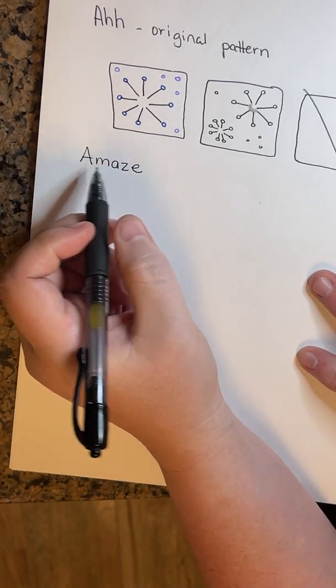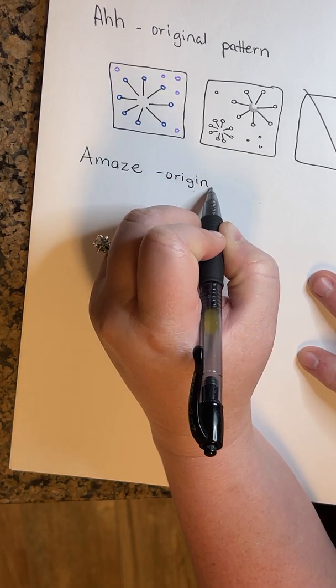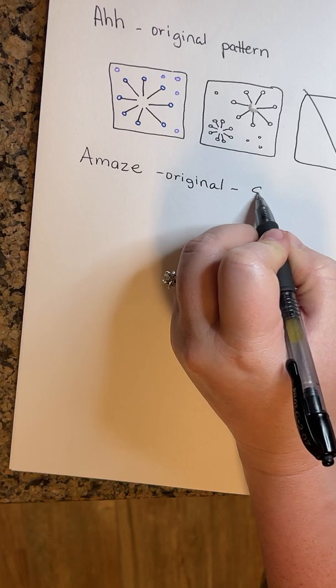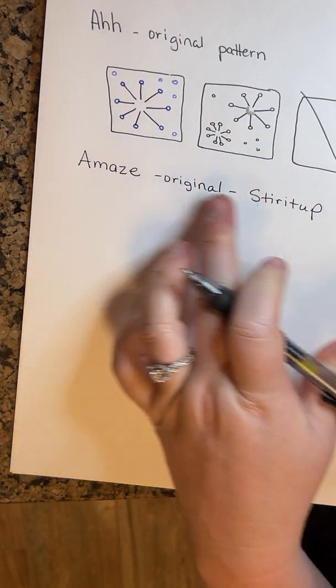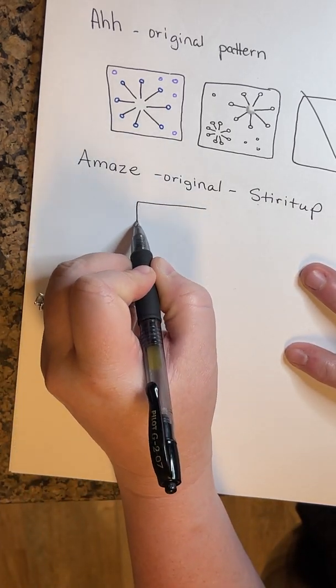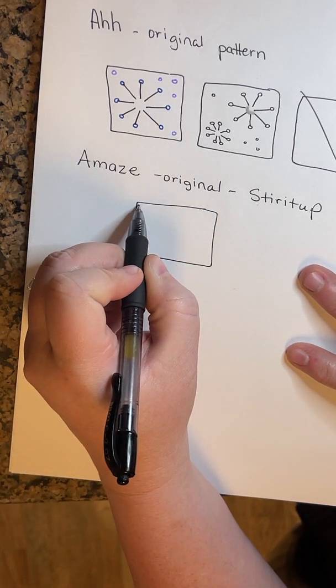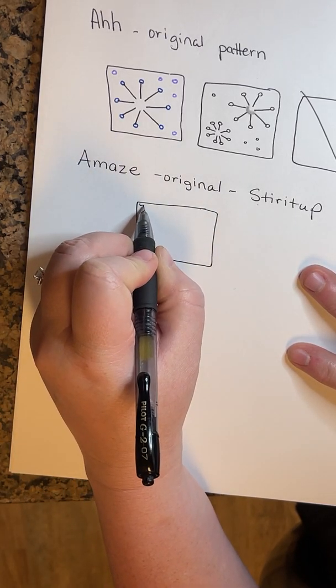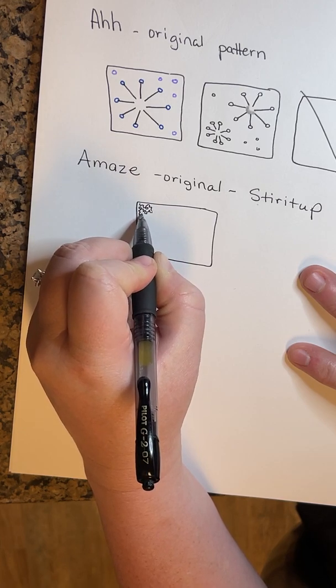And it was originally called Amaze. This is another original, but they have actually changed the name since then. It's now called Stiritup. So you could see it either way, Amaze or Stiritup. And this one's very simple. So basically what you're going to do is you're going to start in one place and you're just going to be creating squiggle lines all through.